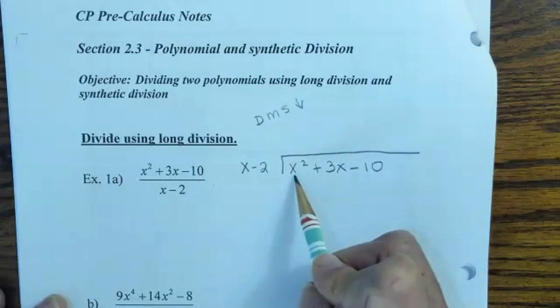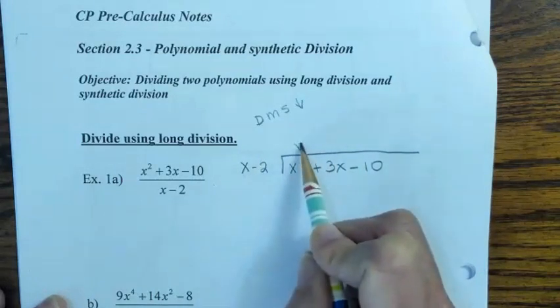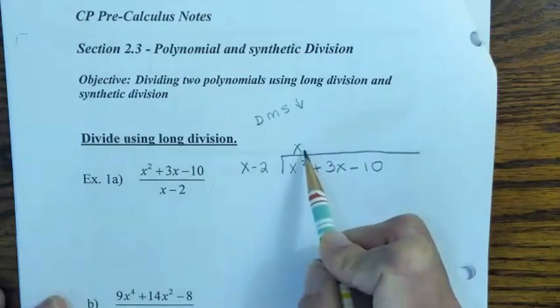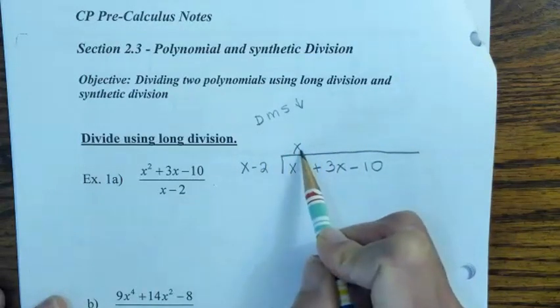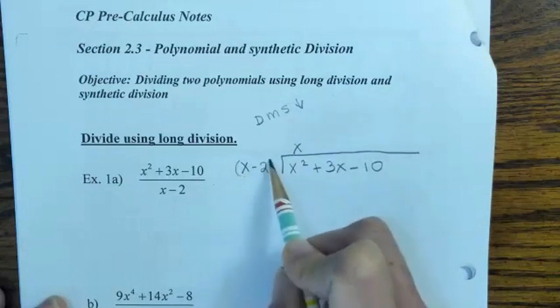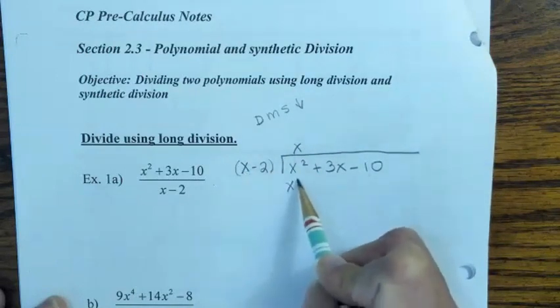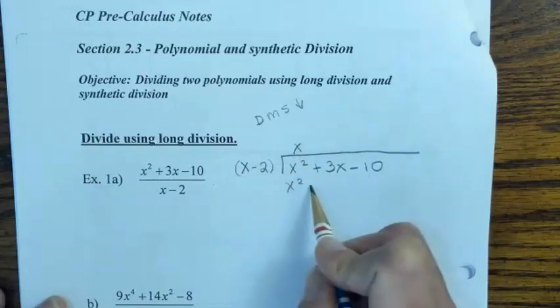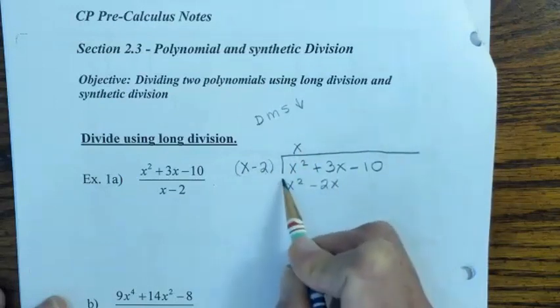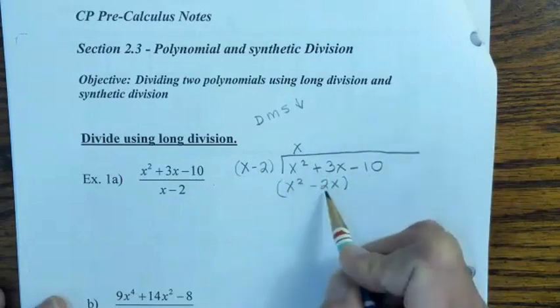We'll do first term divided by first term. So x squared divided by x is x. Then you multiply what you just wrote up here by the divisor, the whole thing. So x times x is x squared. x times -2 is -2x. You see how these are lined up like terms.